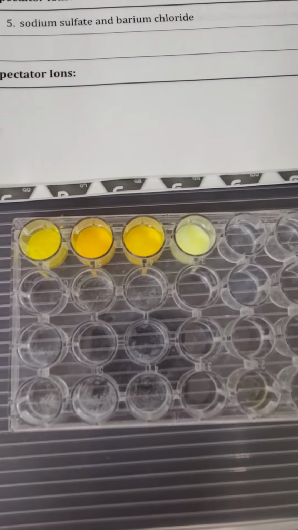We're back for our second row. We're going to take some copper sulfate. And now some barium nitrate, and see what happens. Number 7 is aluminum sulfate.